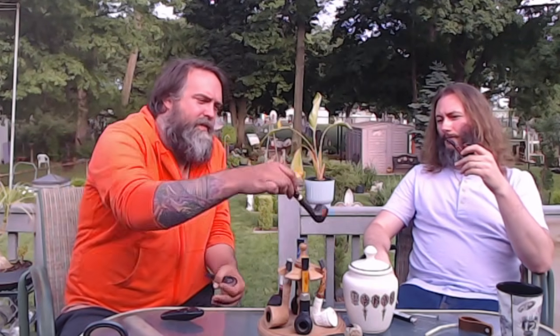I don't have an example here. There's the pot and the poker. This is kind of a little bit like a pot. You can see it's got a pretty thick bowl rather than a more thin one you might expect of a billiard.